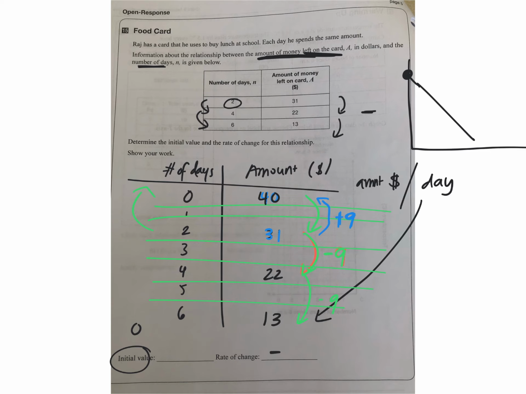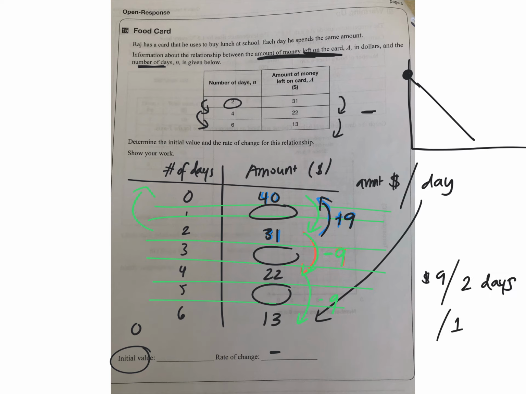Does that make sense? This is not the only way you have to solve this. You can solve this any way. This is one way that we're doing this, okay? We need to figure out the values in between. Well, if he's spending $9 for every 2 days, how would I figure out how much he spends in 1 day so I can figure out the values in between? Divide by 2. What's 9 divided by 2, right? 9 divided by 2 equals what? 4.50. 4.5. $4.50. Write it as a dollar amount.